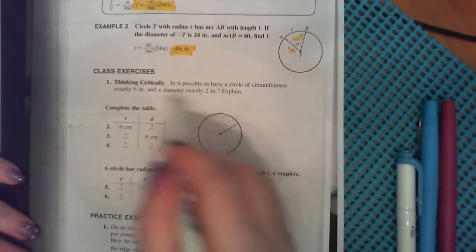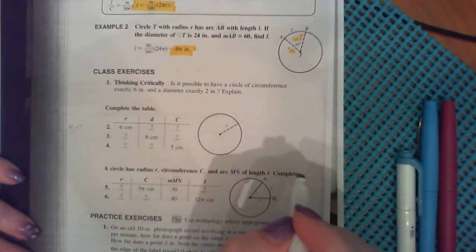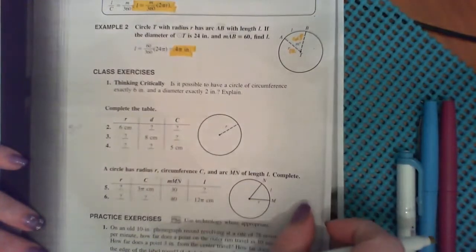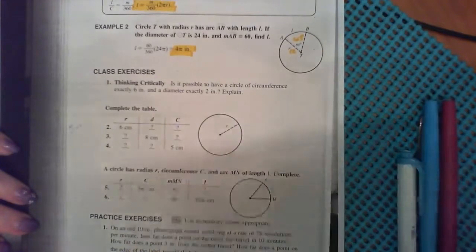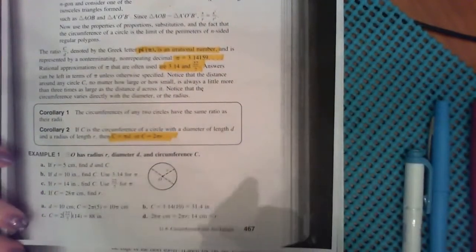Okay. Is it possible to have a circumference of exactly 6 inches and a diameter of exactly 2 inches? I'm not worried about that. Moving on. You're supposed to work example 1 and example 2. I just did example 2. Going back here, this is example 1, but I'm saying you know how to do this.